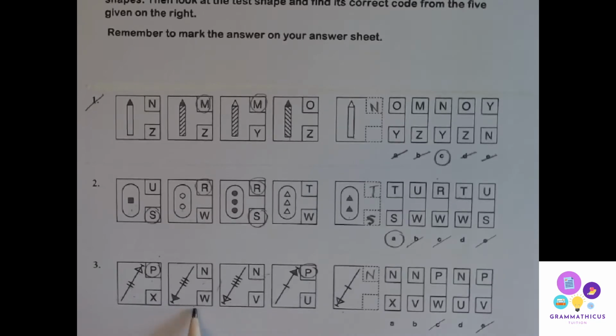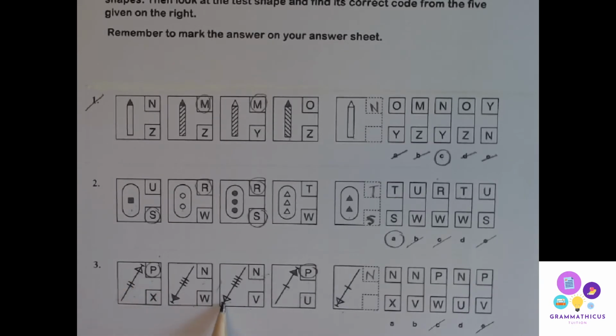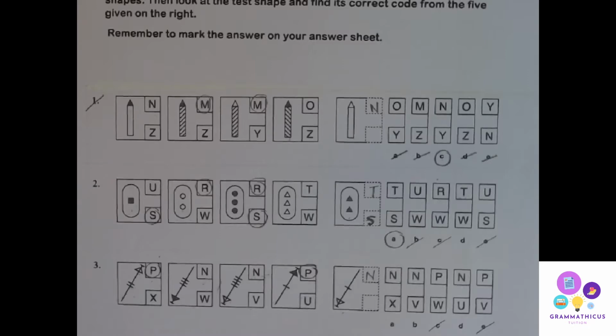And now I'm going to consider the bottom letters. Now if I look at the bottom letters this time, I can see that they're all different. So I'm looking for something that makes all of the arrows different. Well, I noticed before that 2 of the arrowheads are white and 2 of the arrowheads are black. Because I have 2 of them, that wouldn't account for the codes all being different. I've got to find something else that makes all of the arrows different because all the codes are different.